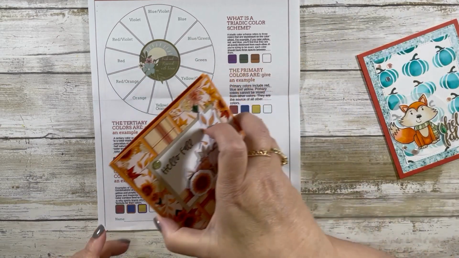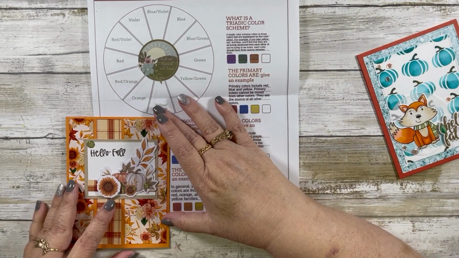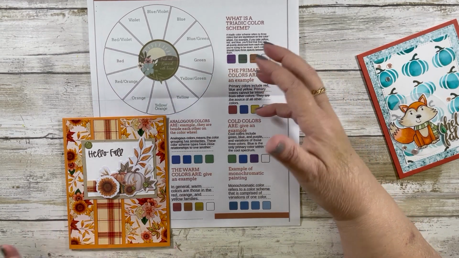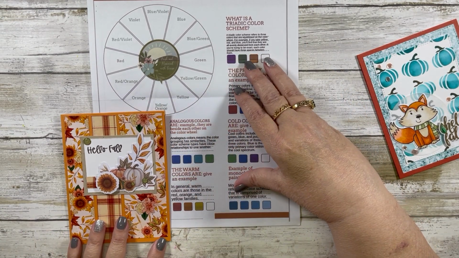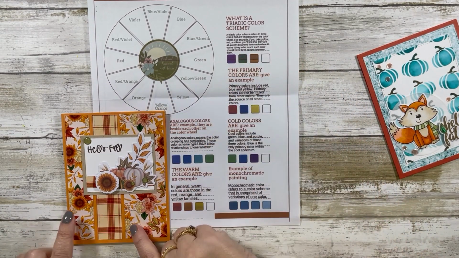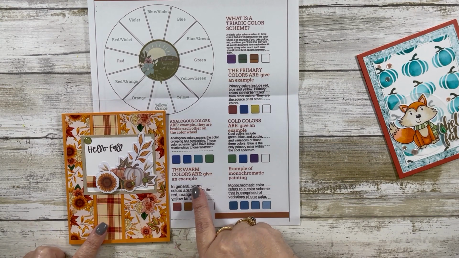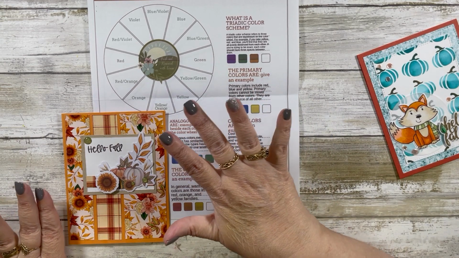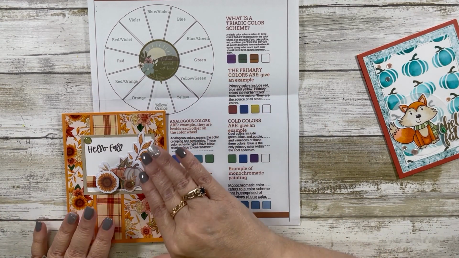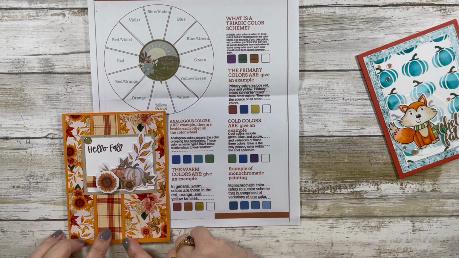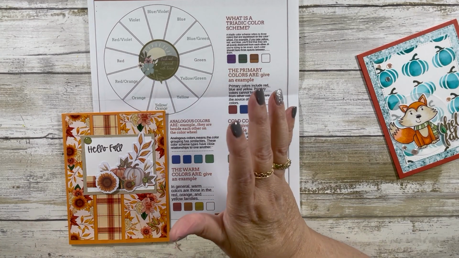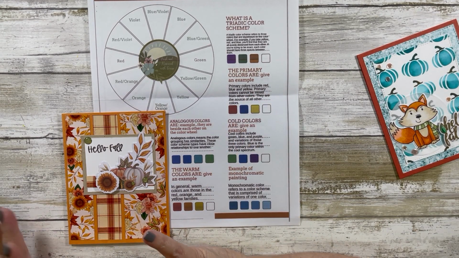I wanted to show you how this relates and transfers to card making. This is an example of our warm colors. We have red, orange, yellow. There's a little bit of green in here. I know there are cool tone greens and warm tone greens.